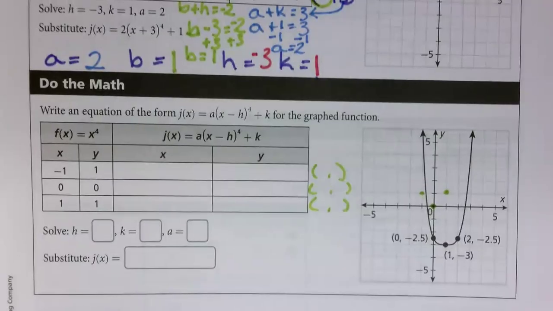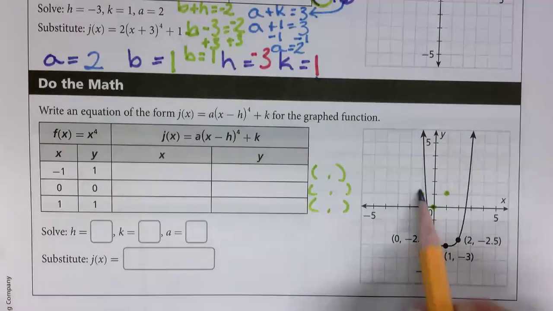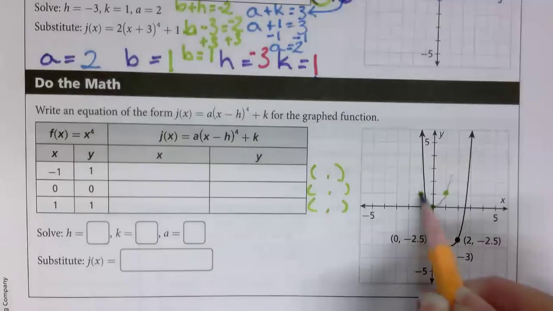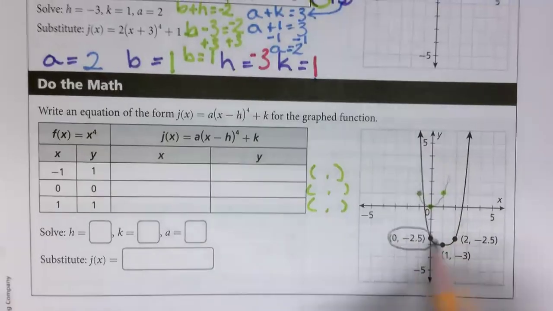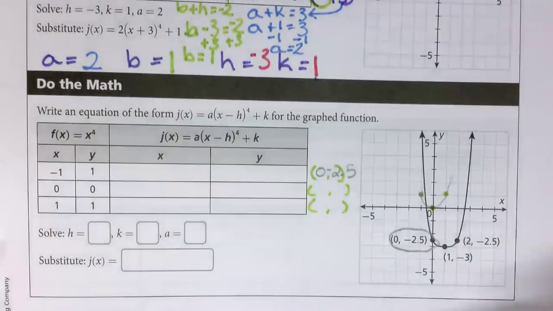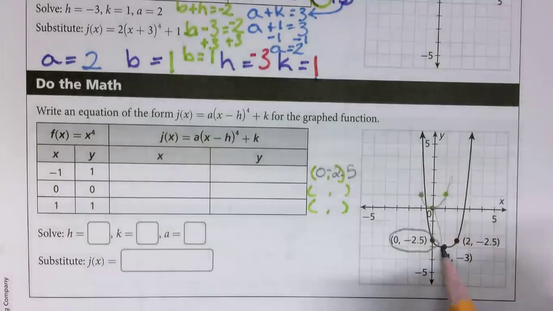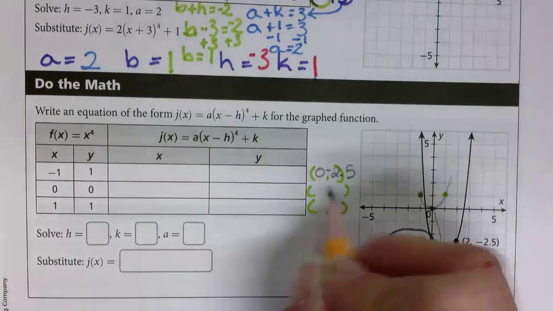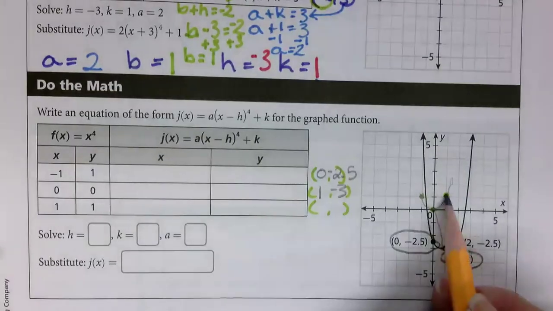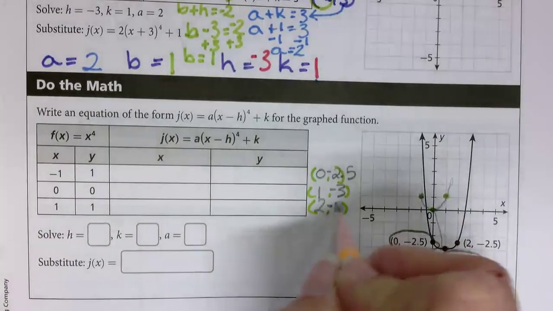All right, welcome back. So hopefully you got that this parabola then became this parabola. So this point became this point. So I'm going to write 0, -2.5. This point, our vertex, became this point, our vertex. So I'm going to write 1, -3. And then this point, up and to the right, became 2, -2.5.